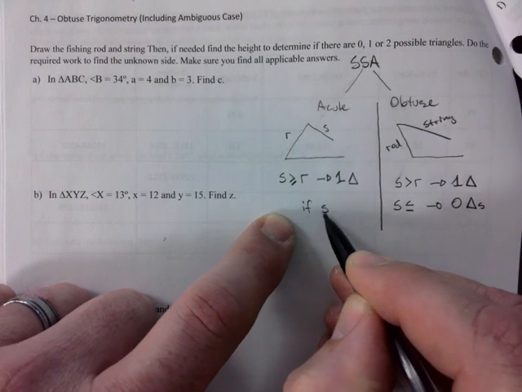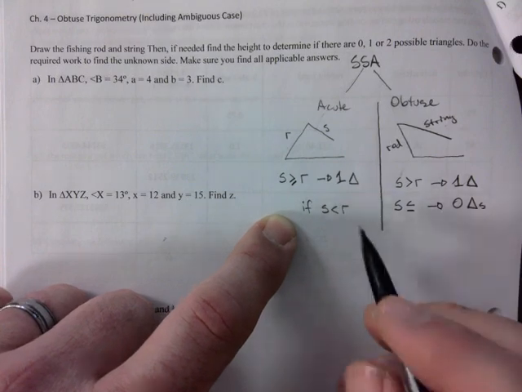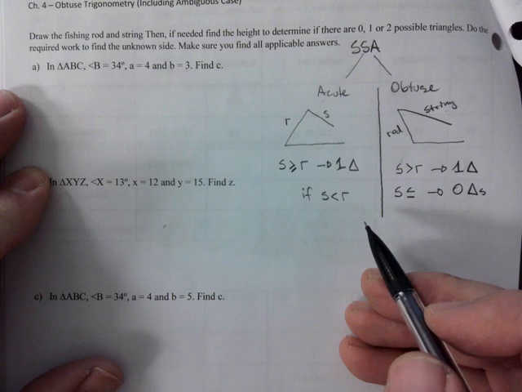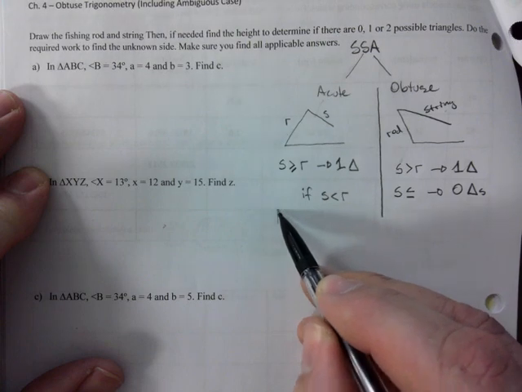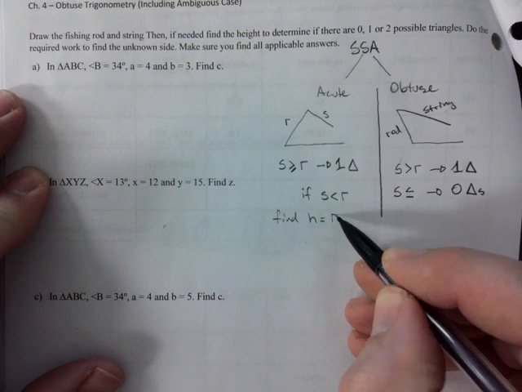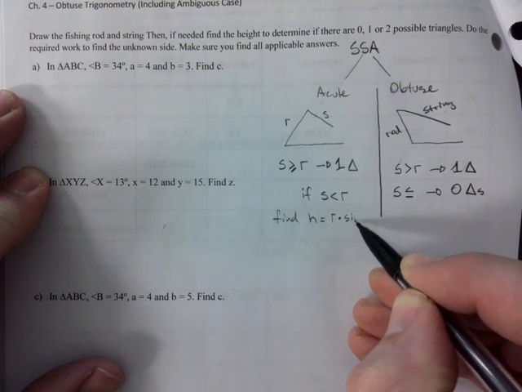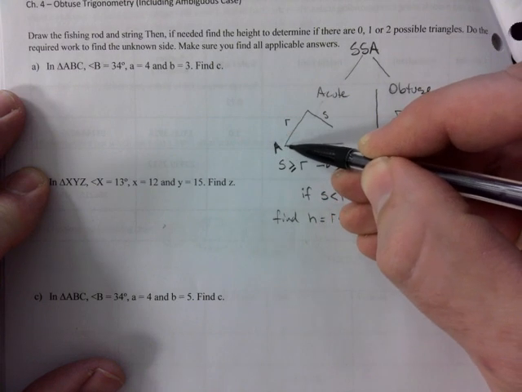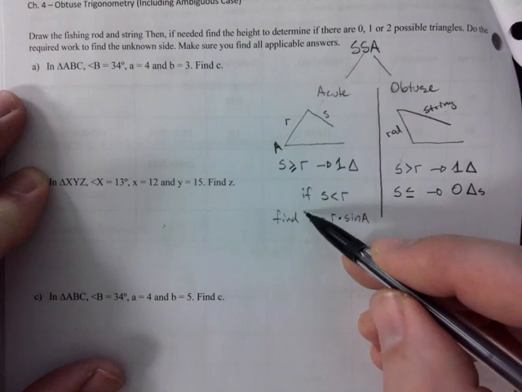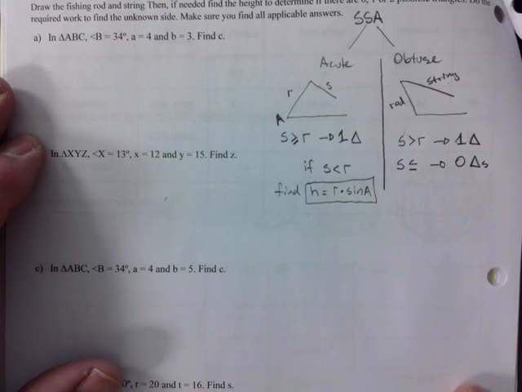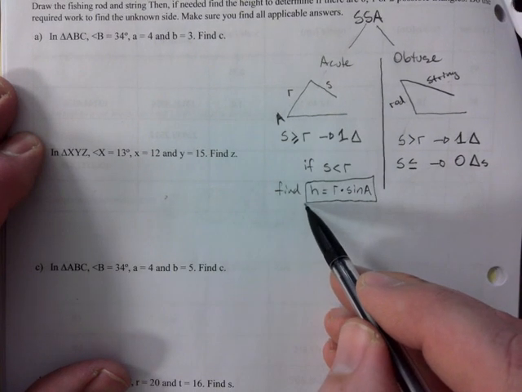But if the string is less than the rod, then what do you have to do next? You have to find the height. Find h, which is rod times sine. I'm just going to call that angle A. So that's how you find the height. And then you have three options.